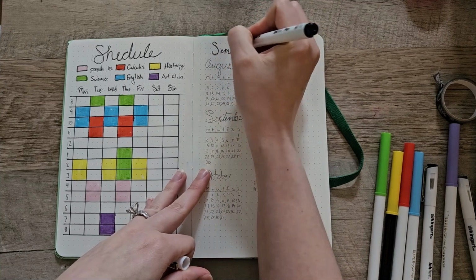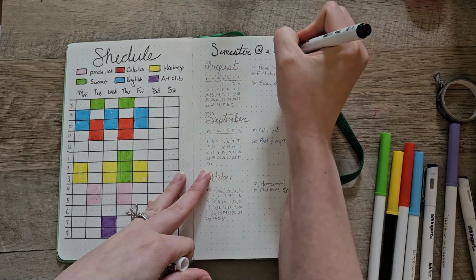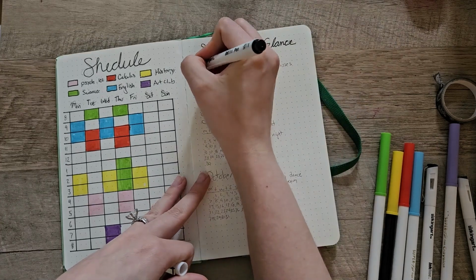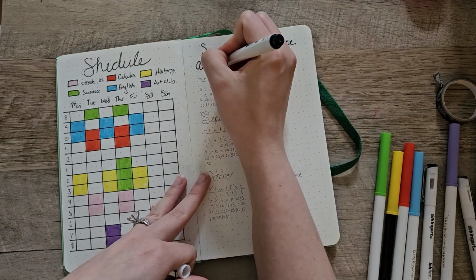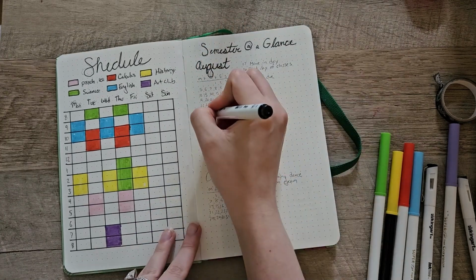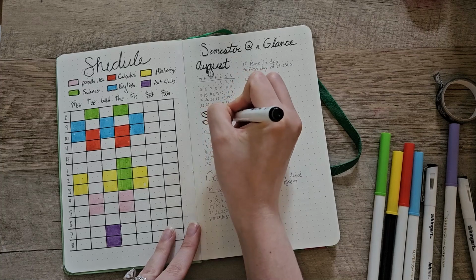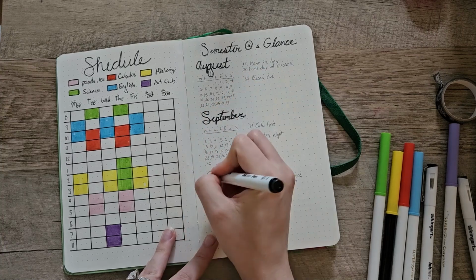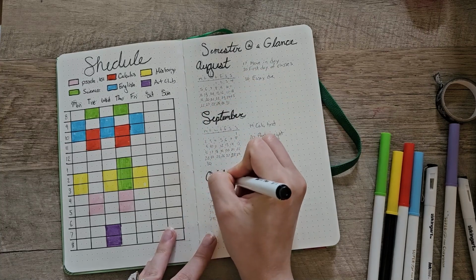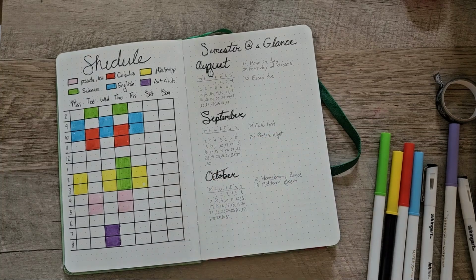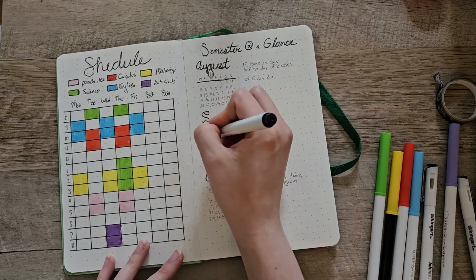And on the next page over here, I am doing a semester at a glance, which is more like a future log, but semester at a glance sounds cooler. So I am doing a mini calendar here. Obviously you could do this for longer, but I'm just showing it on this one page as an example.